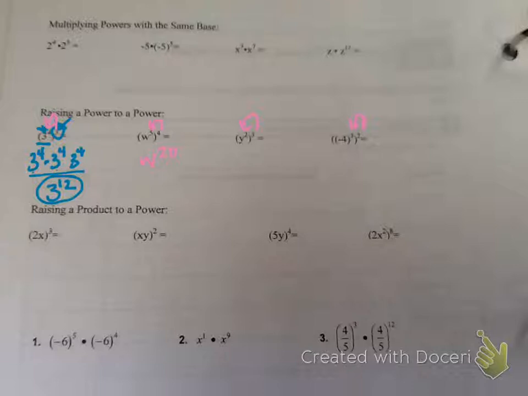And then raising a product to a power, I want to go over as well. So 2x to the third power. So I have 2x times 2x times 2x. So that gives me 2 times 2 times 2, which is 8, and x times x times x, which is x cubed. Now the shortcut to getting that is saying 2 to the third power, x to the third power. So we're distributing our exponent now.